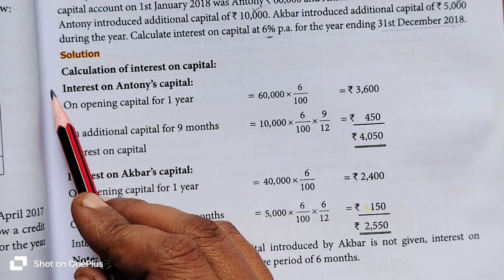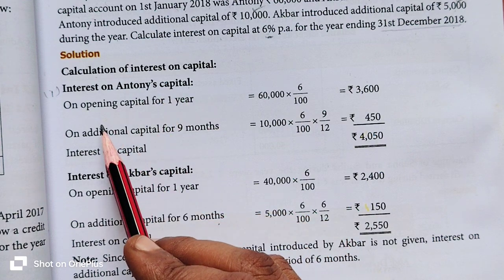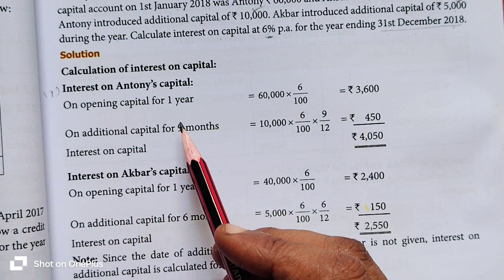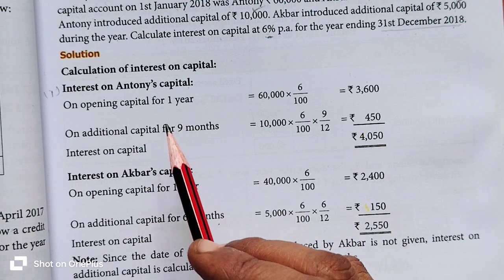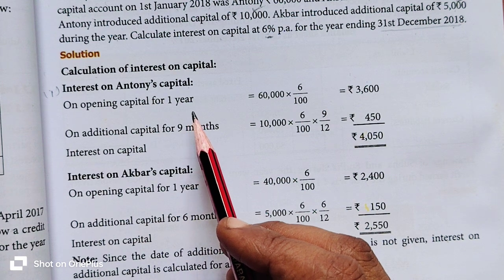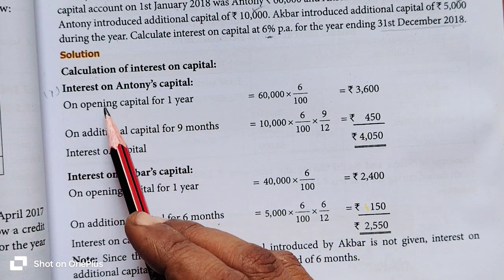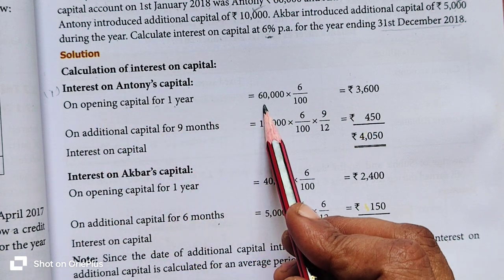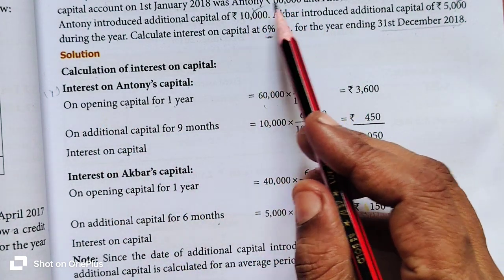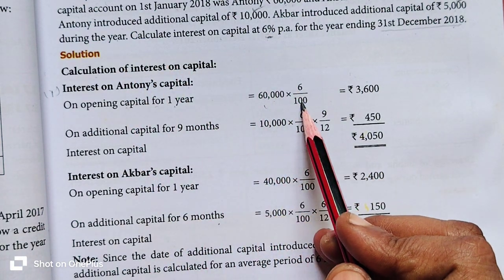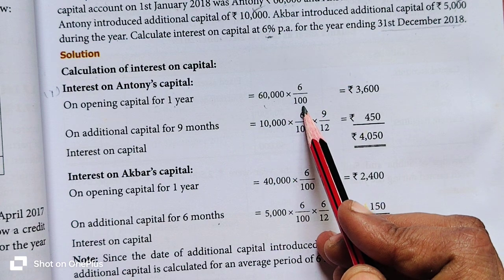First take interest on capital for Anthony's. What is the format for interest on capital? Amount of capital into rate of interest into period of interest. So first take opening capital. Opening capital for 1 year. That means 60,000 for Anthony's capital, at the rate of interest 6%, means 6 by 100.